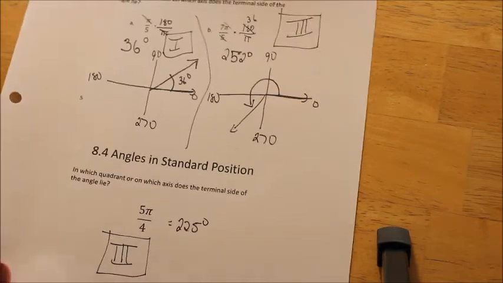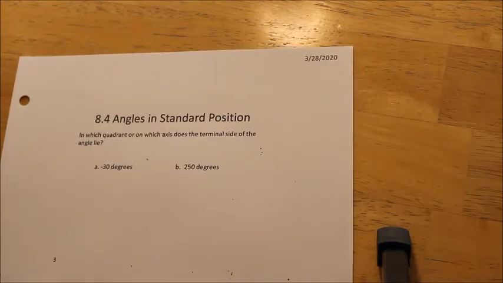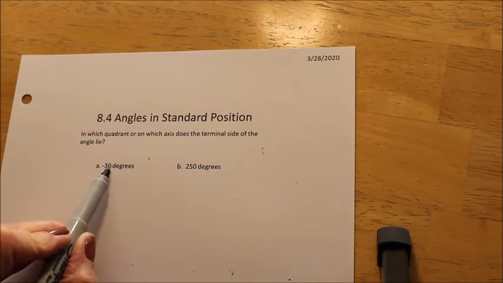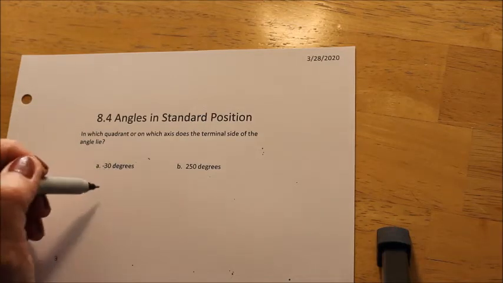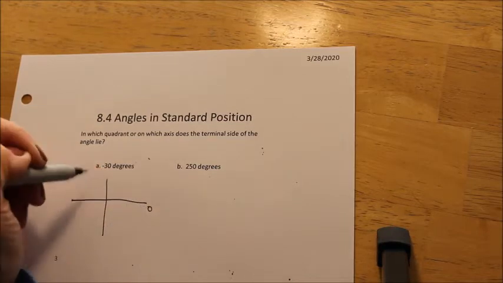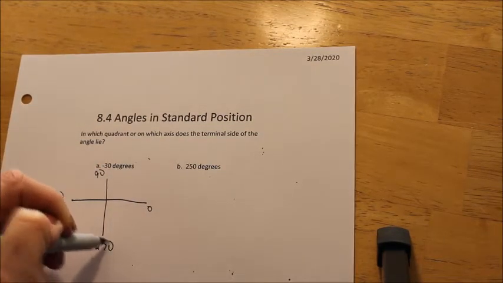All right, let's do a couple examples using degrees. This one says, in which quadrant or on what axis does the terminal side of the angle lie? Once again, now we're in degrees. So I'm going to go ahead and just draw it. So 0, 90, 180, 270.